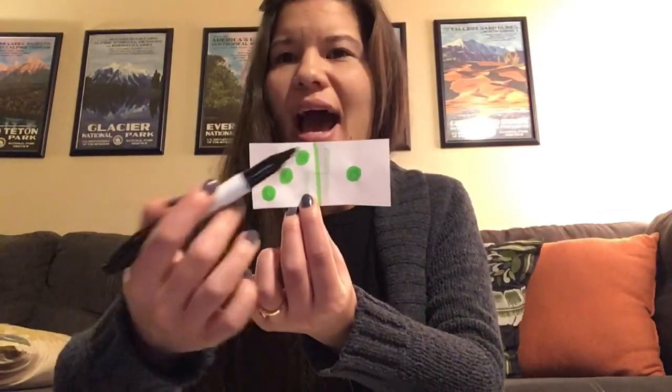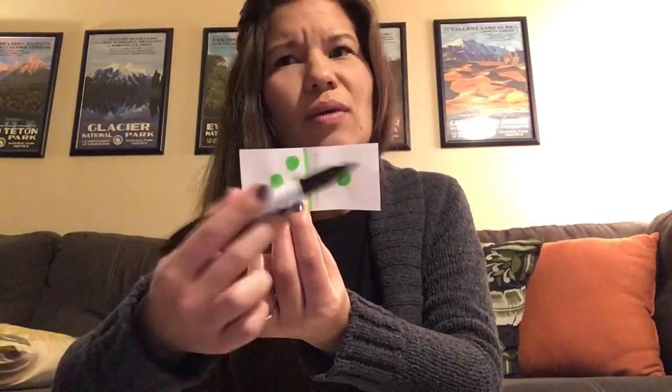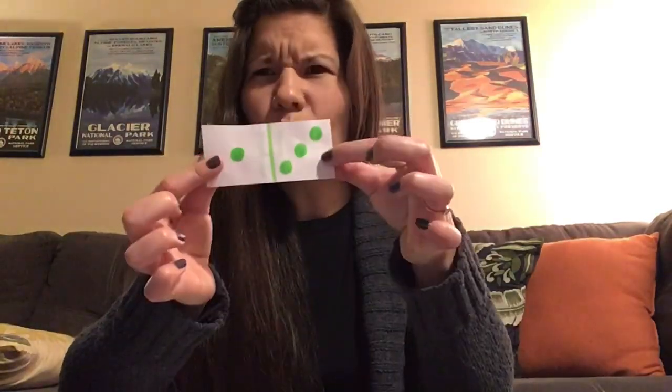Let's try a different one. I'm going to pick the next domino off of my pile. Here is my next domino. I see 3 and 1. I know 3 and 1 is the same as 4, but I should always check. 3 and 1. 1, 2, 3, 4. Oh, 3 and 1 is the same as 4. I can always check with my numeral as well. 3 and 1 is the same as 4.